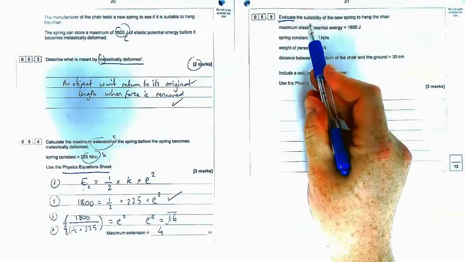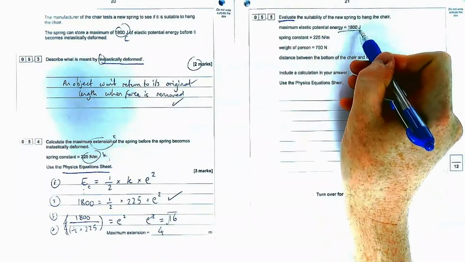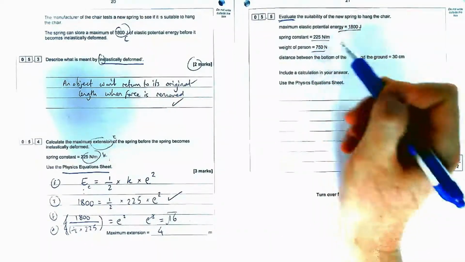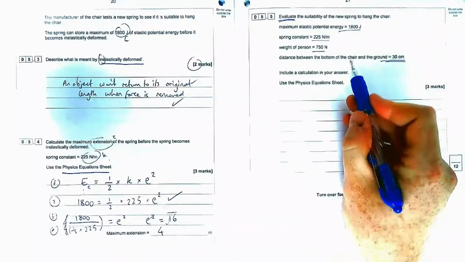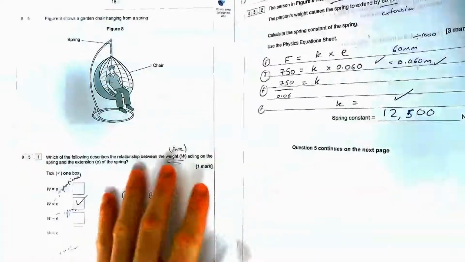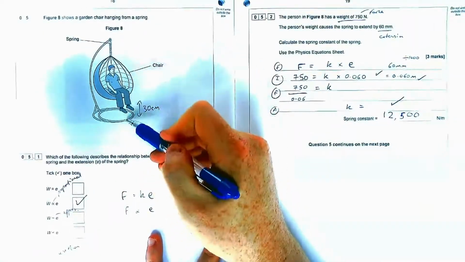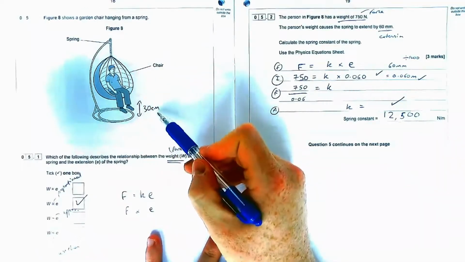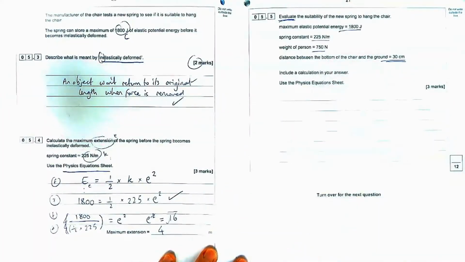It tells us the distance between the bottom of the chair and the ground is 30 centimeters. So if we look back to the chair itself, essentially what they're saying is this is 30 centimeters. If it extends by bigger than that, then we're going to be in trouble. It's not going to be suitable to use for the chair. So what we're going to try and work out is the extension for this situation here. So with this person being used, I'm going to do F equals K times E. F is the force or the weight of the person, so 750 newtons. K we know, the extension we don't know, so let's find that out.